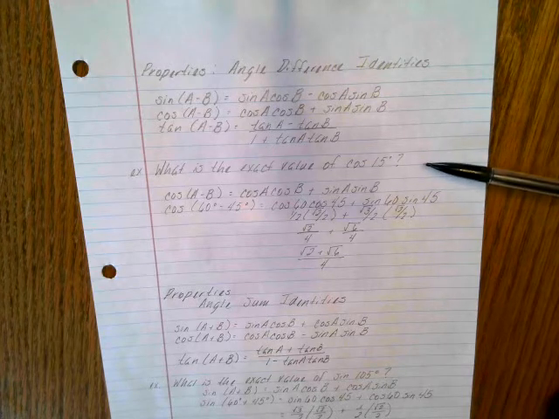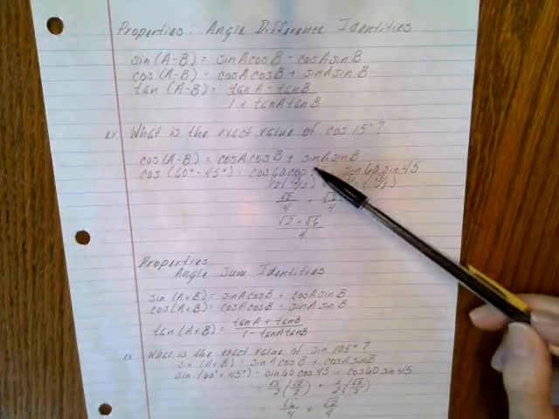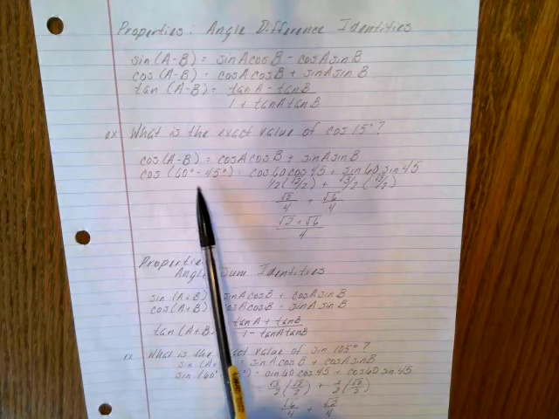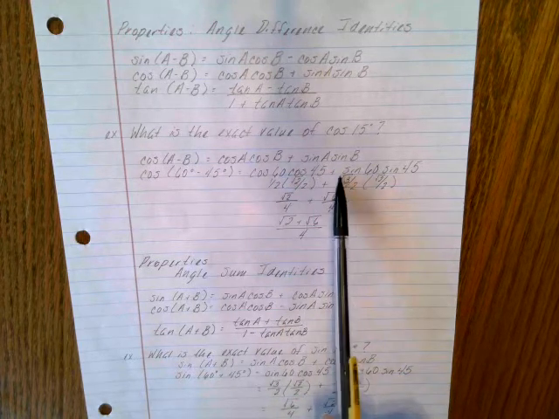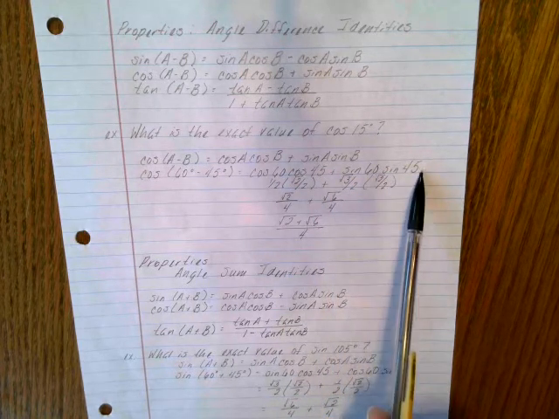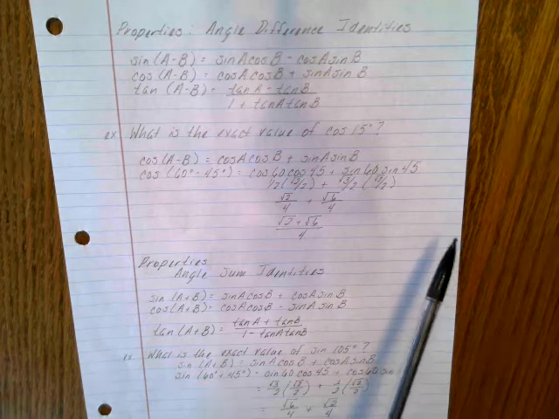So what is the exact value of cosine of 15? All right, so let's go with cosine A minus B. And I'm going to say cosine A, cosine B plus sine A, sine B. So to get 15, I'm going to say 60 minus 45. Cosine 60, cosine 45 plus sine 60, sine 45. Okay, now we're just substituting, plugging in where we know it belongs.